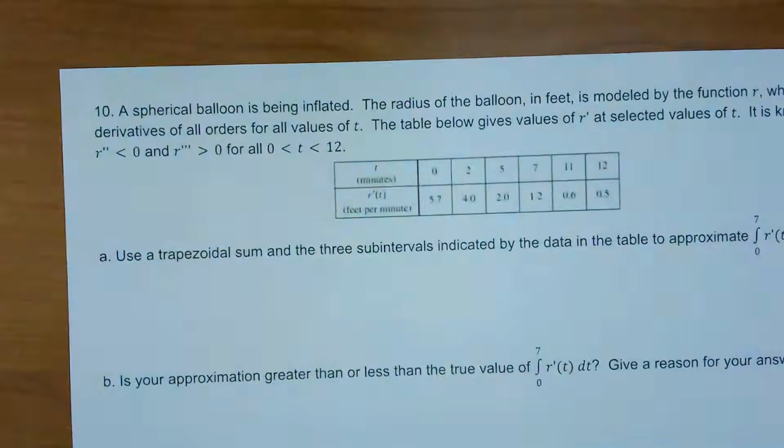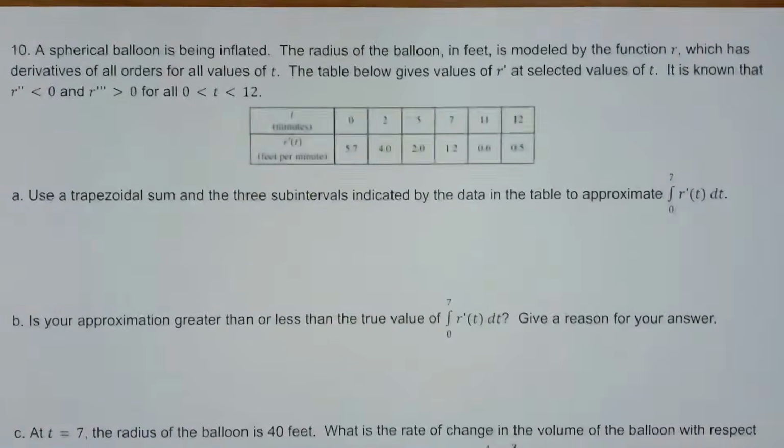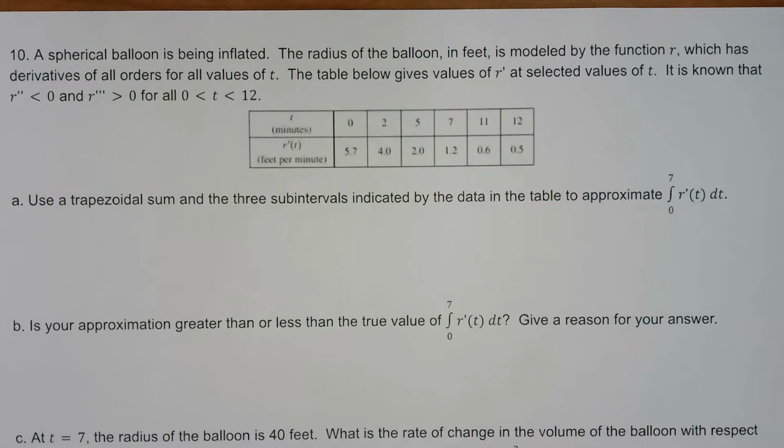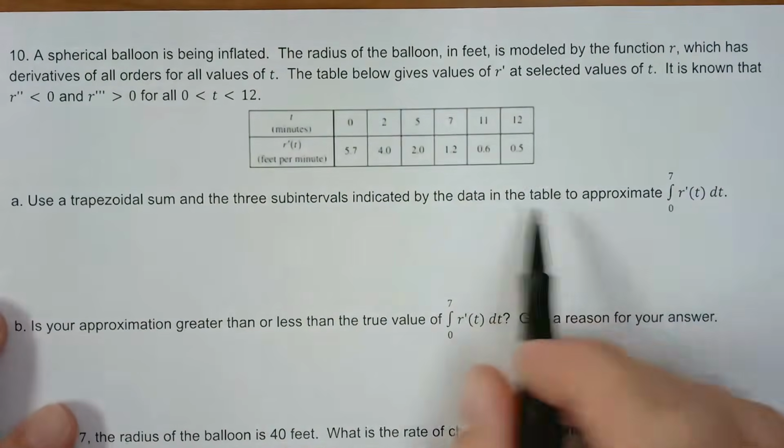Okay, now for the last page, here we go. A spherical balloon is being inflated. Okay, yes, I've probably already used this table on y'all. We've done this with a cone, but I can switch it up to a sphere, and we can do Riemann sums, and also maybe a little bit of related rates. Don't you forget about that either. So let's use a trapezoidal sum with the 3 subintervals indicated by the data in the table to approximate the integral from 0 to 7 of r prime. Okay, so another trapezoid. 0 to 7.